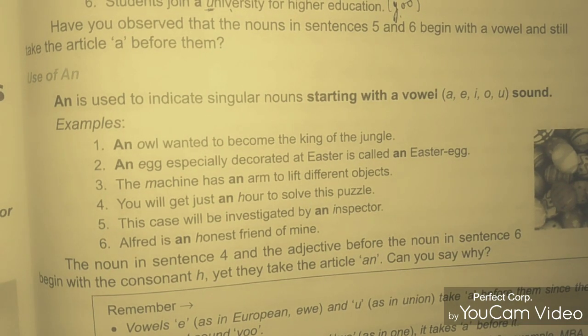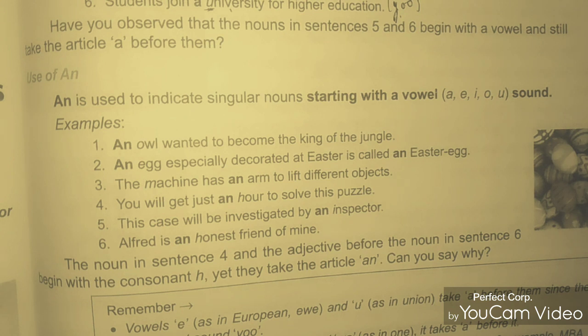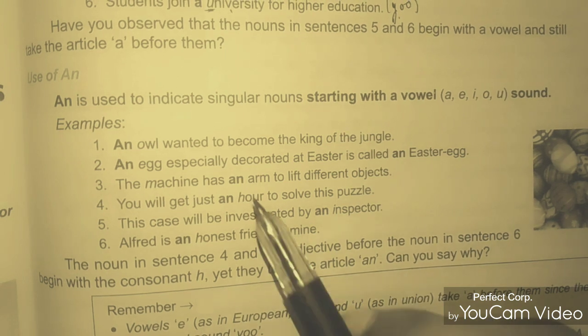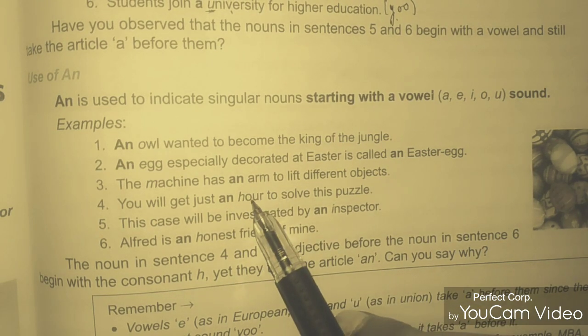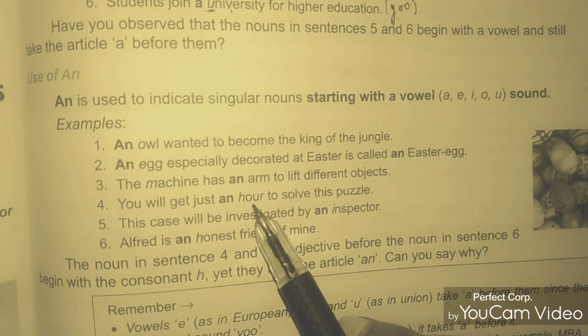An is used to indicate singular nouns starting with a vowel sound. So A, E, I, O, U, these are the letters. But if the starting sound is a vowel sound, then you have to put an. Like an owl, an egg, an arm, an hour, H is silent over here.